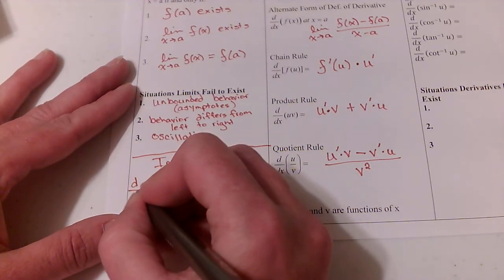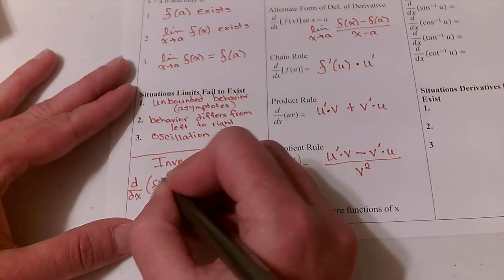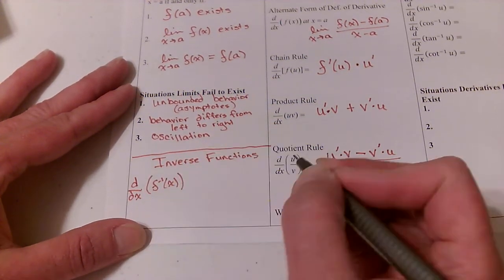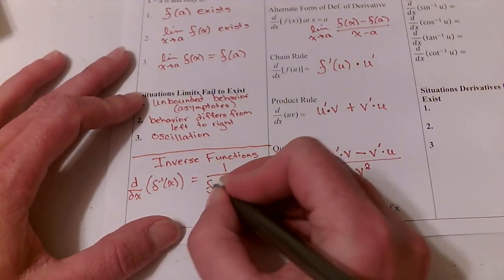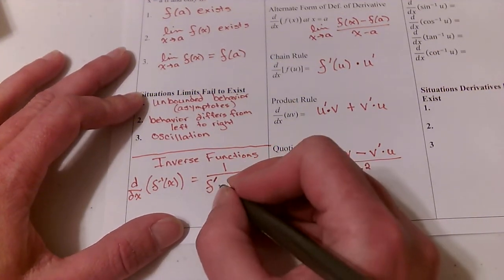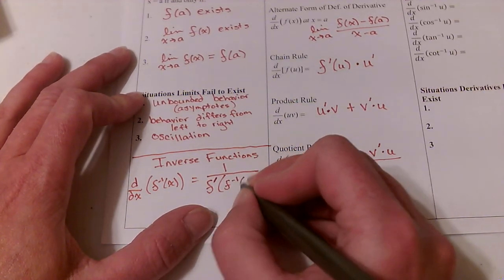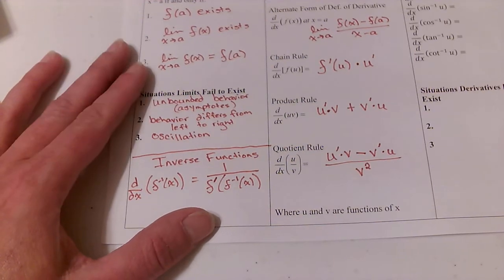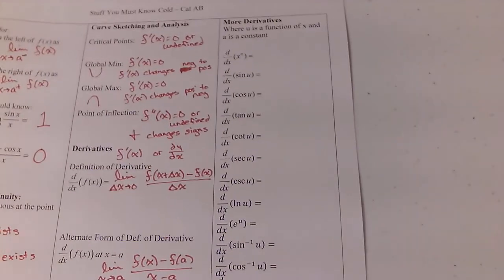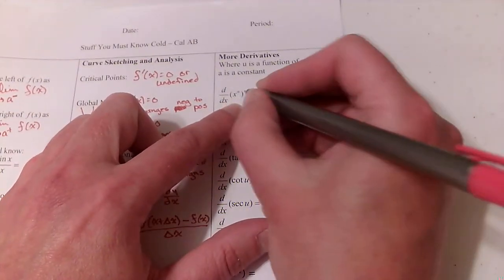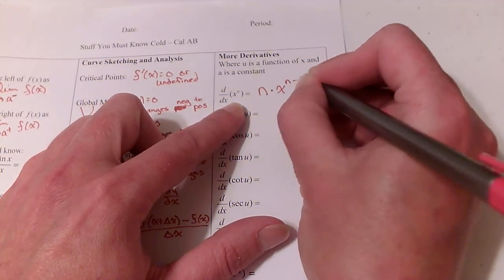The derivative of an inverse function is 1 over the derivative of the inverse function. A lot of times those are from tables. Okay, derivative rules. Power rule: exponent comes down, subtract 1 from the exponent.